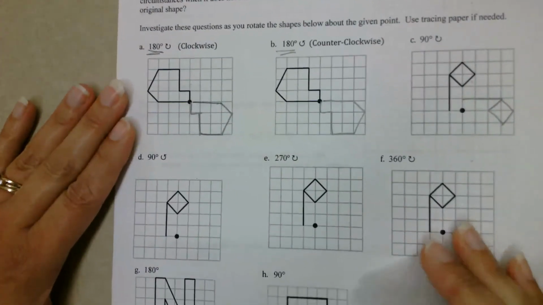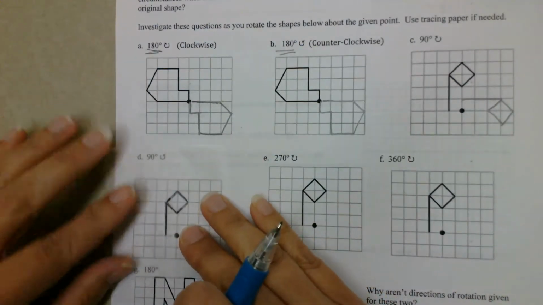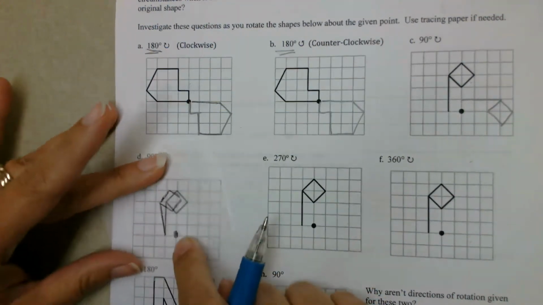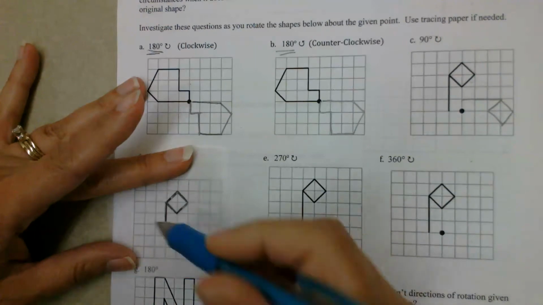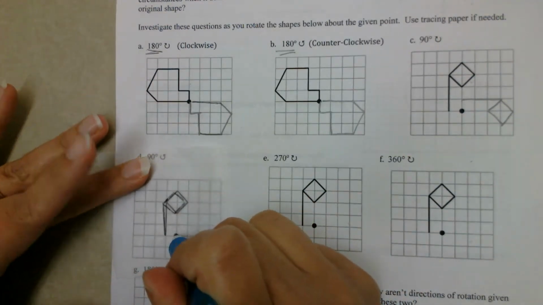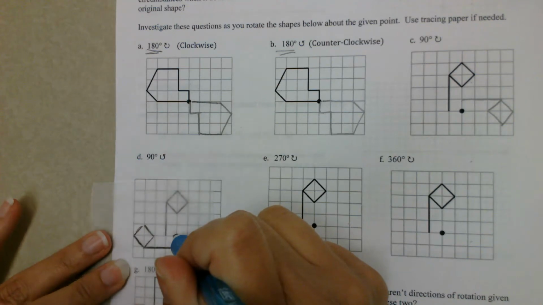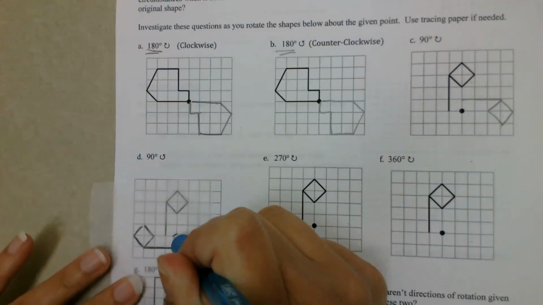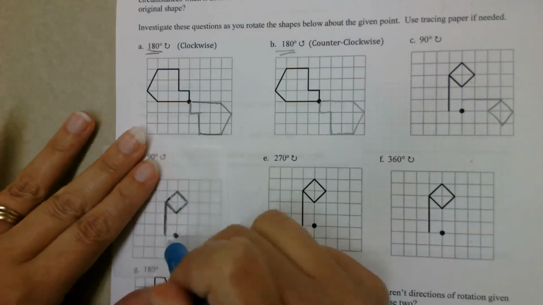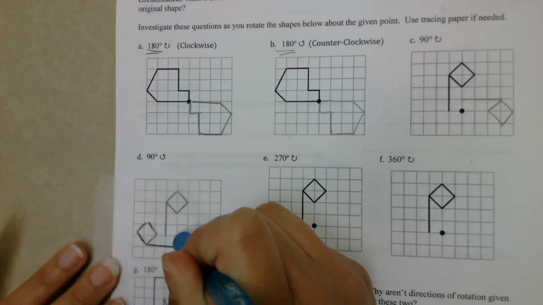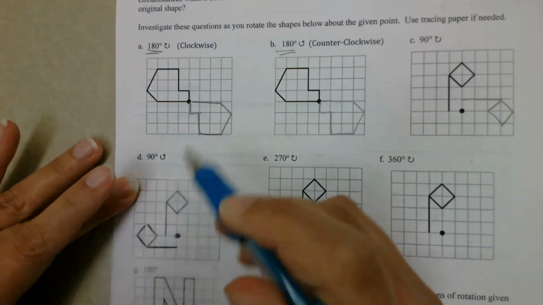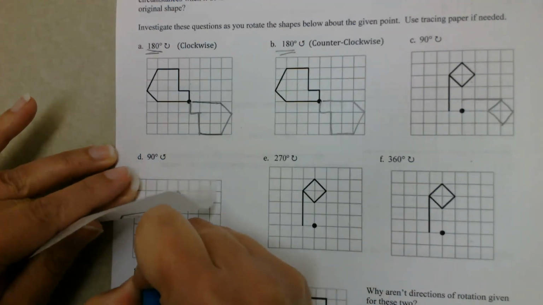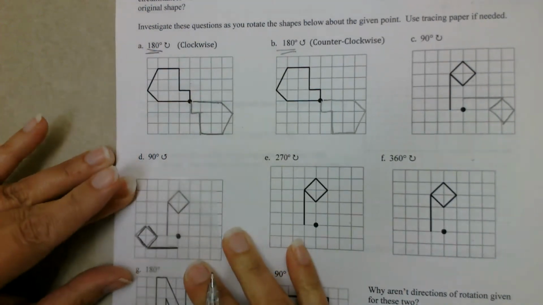Now down here, I am to do 90 degrees the other way. So it's the same shape, 90 degrees this way. So I hold it at the pivot point. Maybe take your pencil to hold it at the pivot point and turn it 90 degrees counterclockwise, the other direction. So watch the turn. So here's the original, 90 degrees counterclockwise, and trace that one onto your paper. So that's that shape.